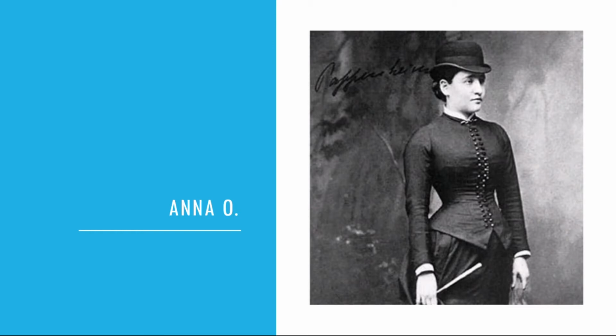The case of Anna O. Sigmund Freud used the case of a young woman he called Anna O to illustrate many principles of his theory of psychoanalysis. Her real name was Bertha Pappenheim, and she was an early feminist who went on to make important contributions to the field of social work, by the way.